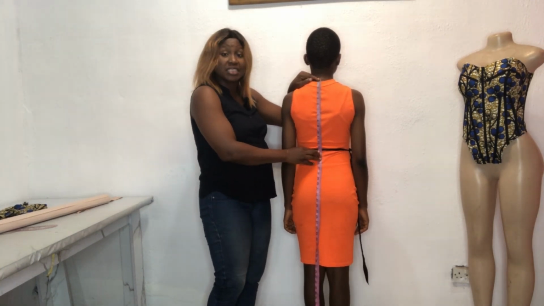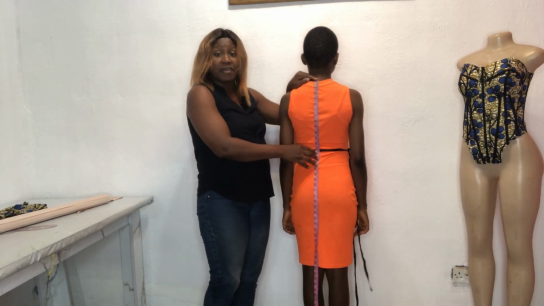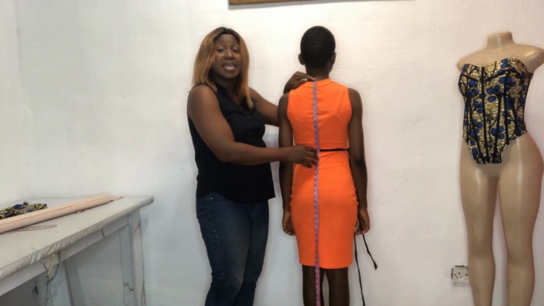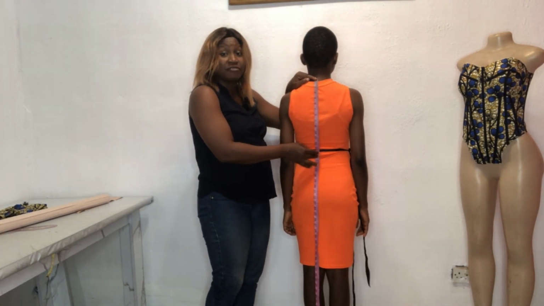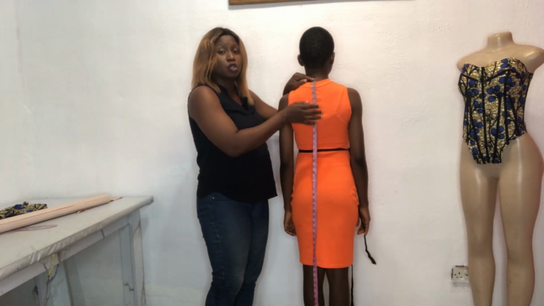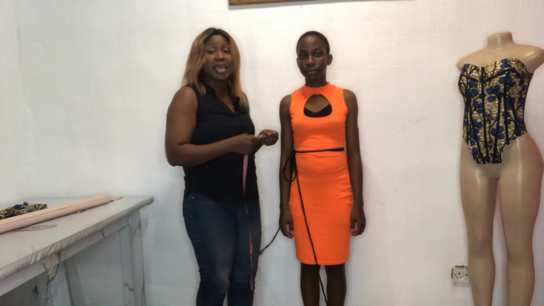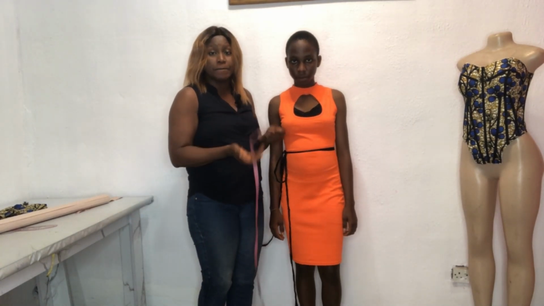The front waist length is 15.5, but for the back, I'm having 13.5. That is, we are having a difference of 1.5 inches. Can you see that the back waist length is shorter than the front waist length? So once you have done that, you're going to take your full length measurement.